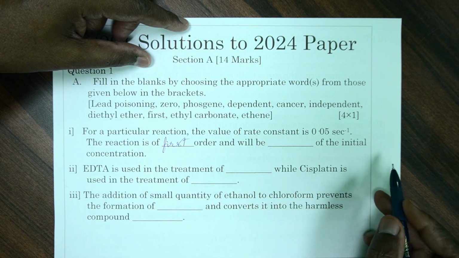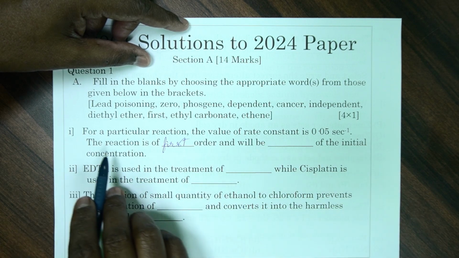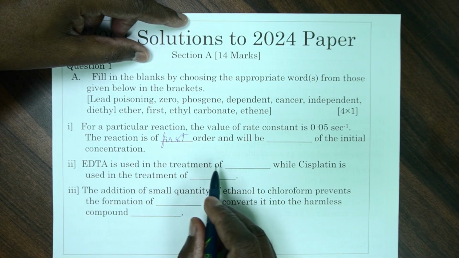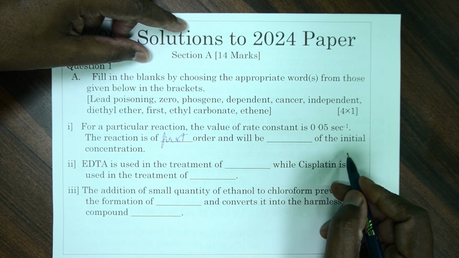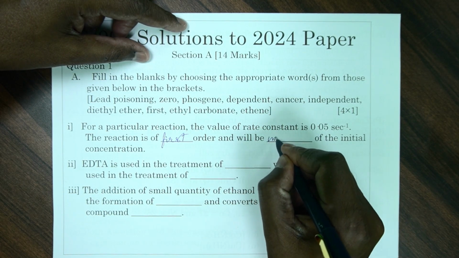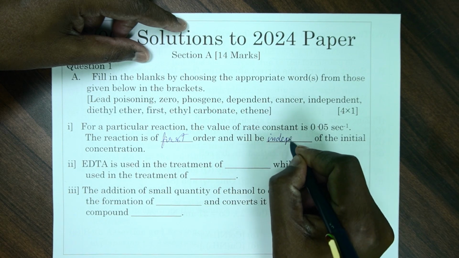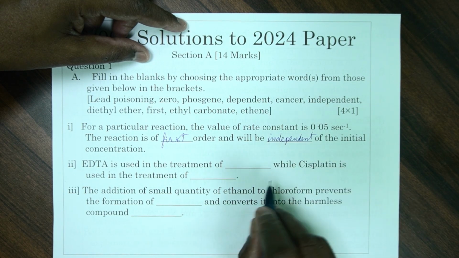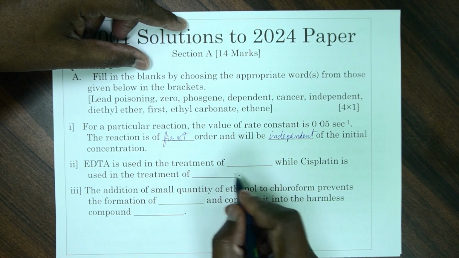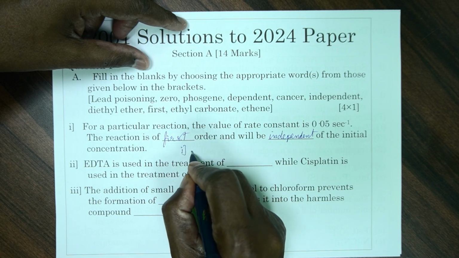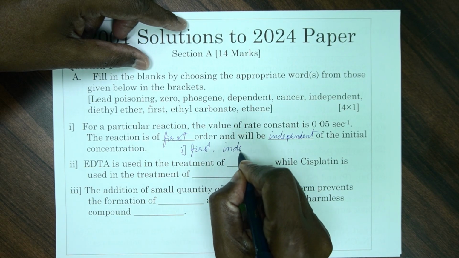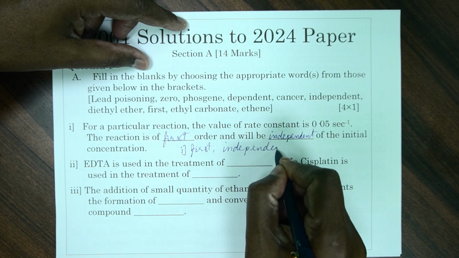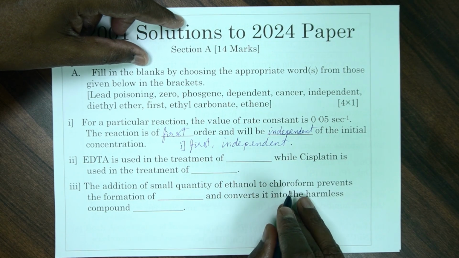So you don't have to write the entire sentence. You can put number 1 and then write the word first and then a comma. The second blank: a first order reaction will be independent of the initial concentration. Independent. So this is the second word. So you can write the answer as question 1, and then write first, comma, independent. No need to write the entire statement.